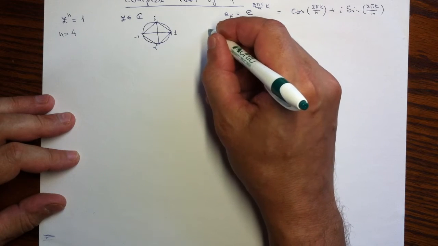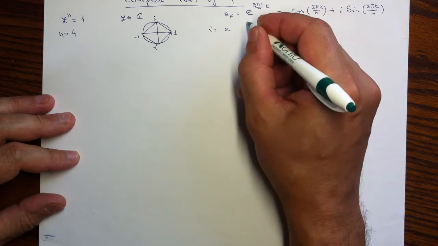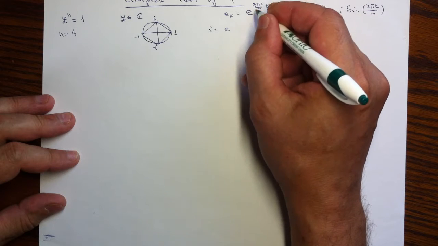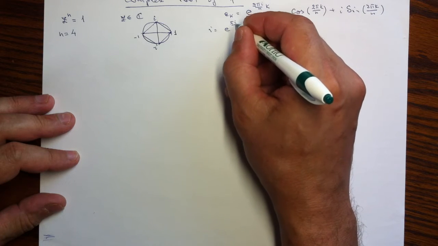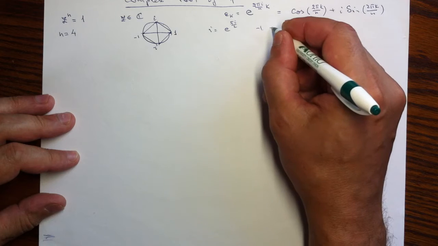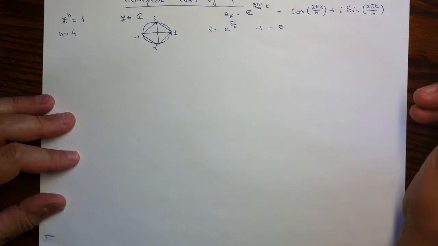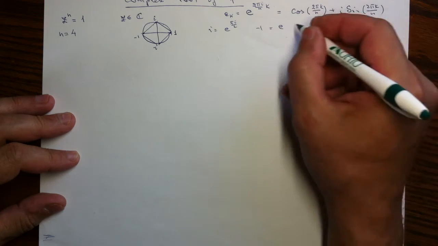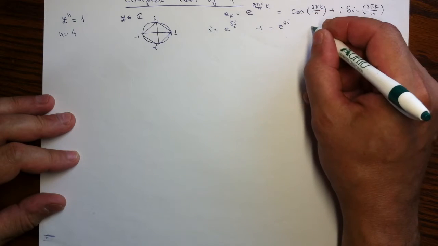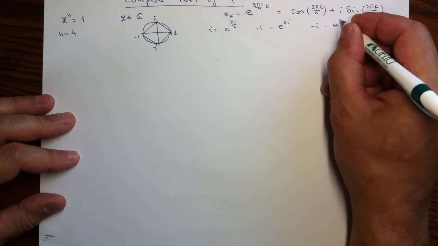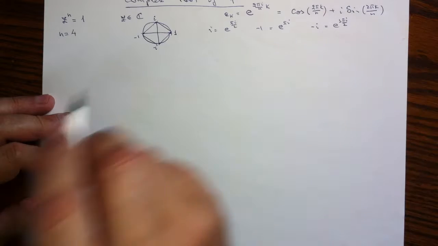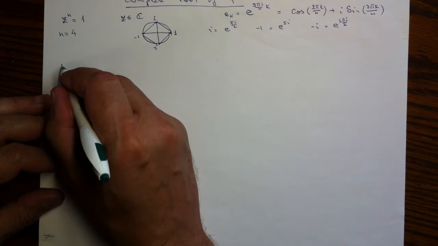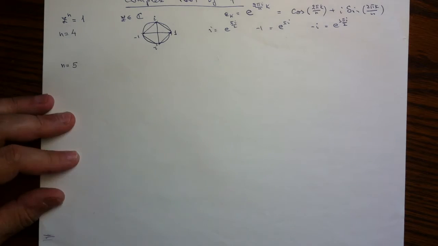So say i will be e to the 2 pi i over 4, which simply is e to the pi i over 2, -1 is e to the just pi i, and -i is e to the 3 pi i over 2. And that is very straightforward for n being 4.